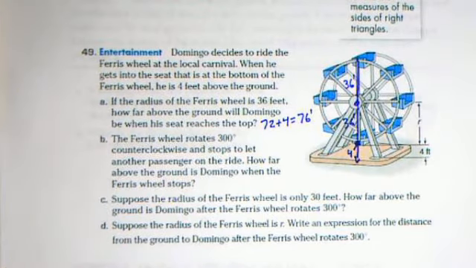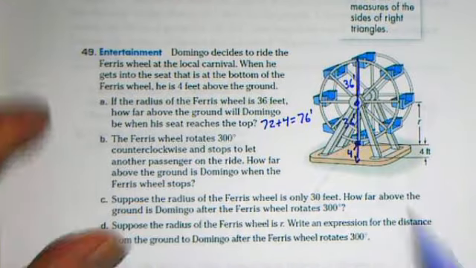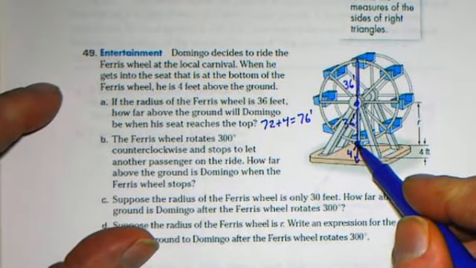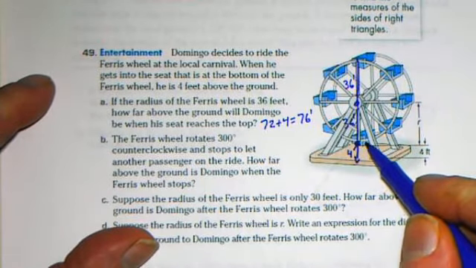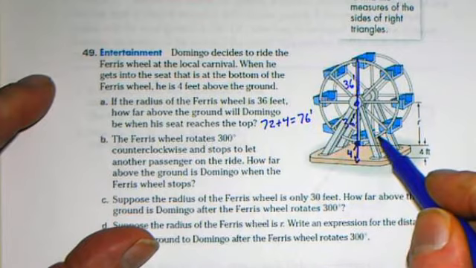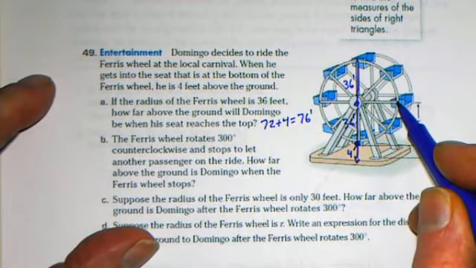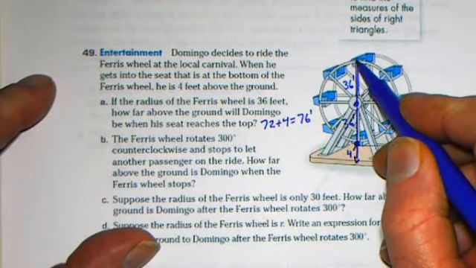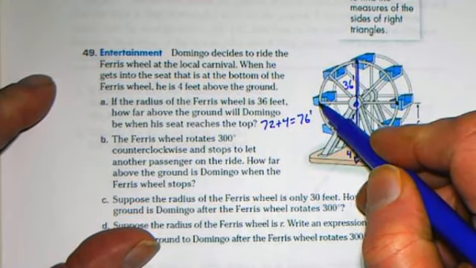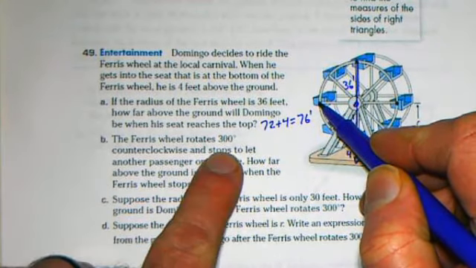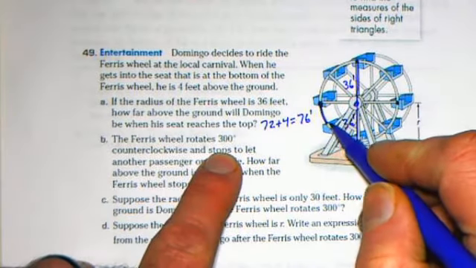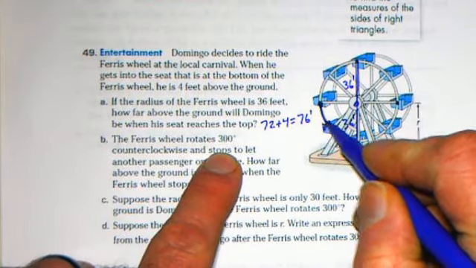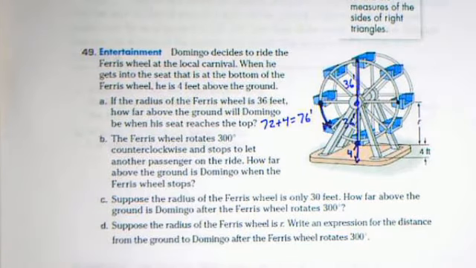For part B, the Ferris wheel rotates 300 degrees. So from this bottom seat, we have to apply a 300 degree rotation. So there's 90 degrees, there's 180 degrees, here's 270 degrees. It takes another 30 degrees to get to the 300 degrees. So the seat ends up there.